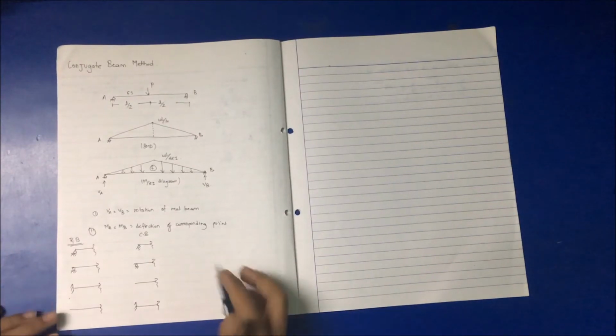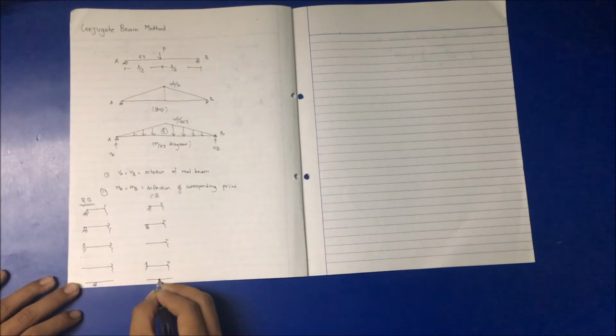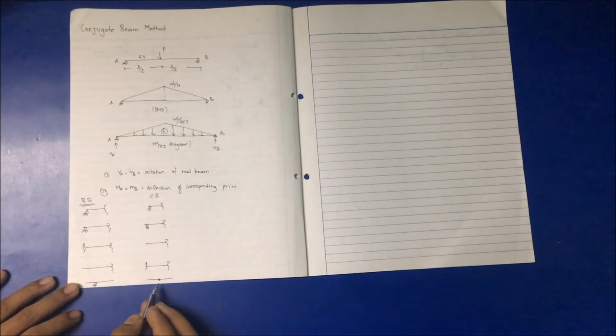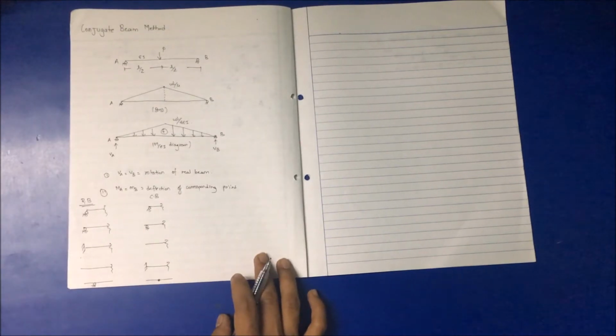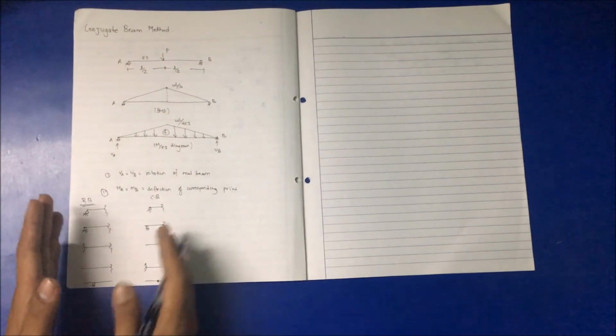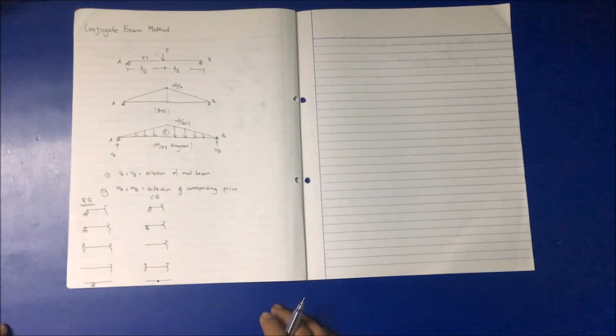Similarly, if we are provided with an overhanging portion, then it is converted into an internal hinge, and an internal hinge will be converted into an overhanging portion. So this is the general procedure you have to understand before solving with the conjugate beam method: these two theorems and the process of converting from the real beam to the conjugate beam.